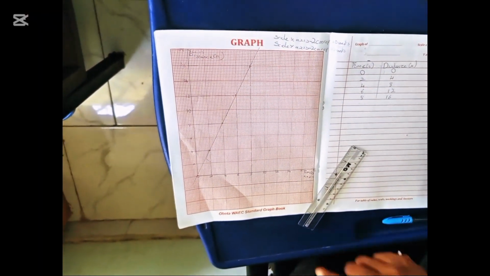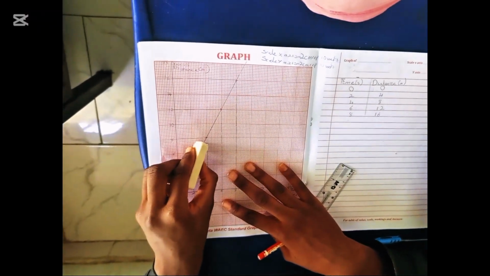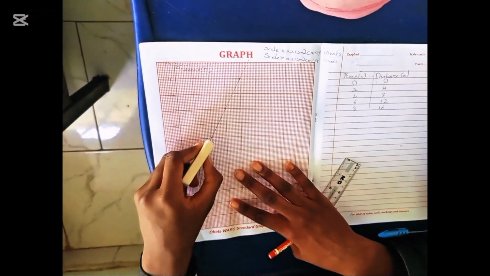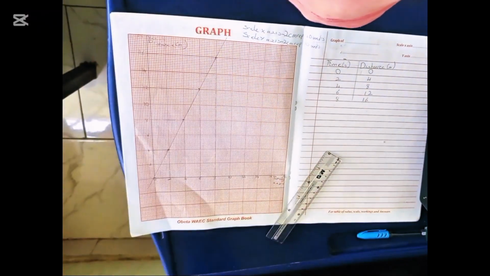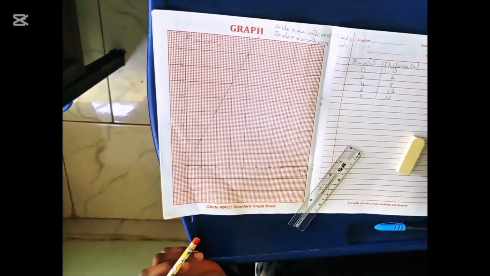Alright, so we have to be careful to erase any errors or double lines. Voila, it's done. Make sure the line passes through the origin.